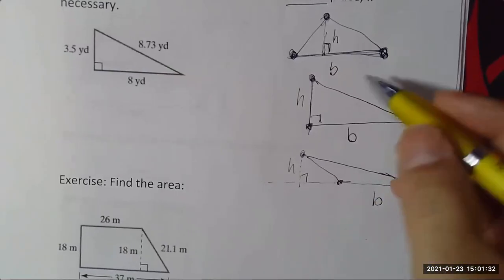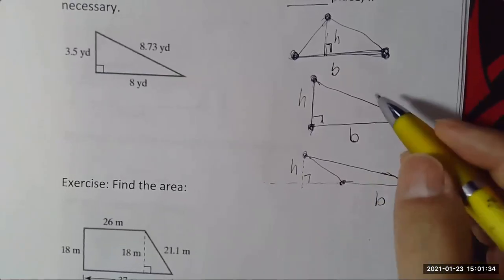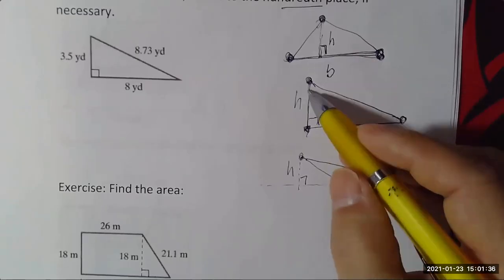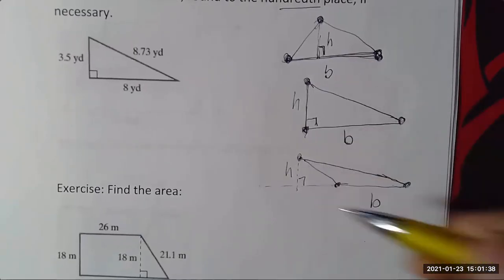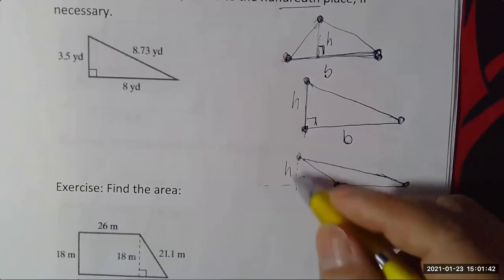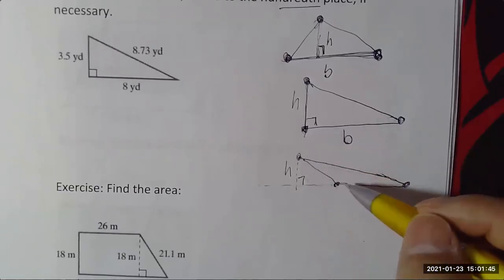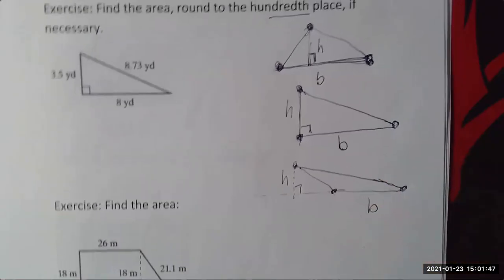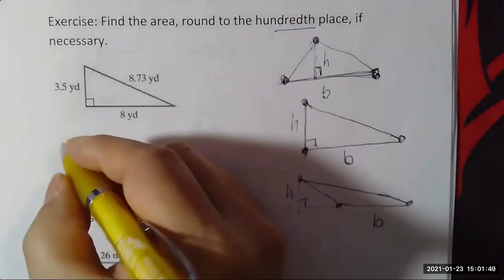So from these 3 situations, you can see that height can be inside the triangle, can be on the triangle, can be outside the triangle. It doesn't matter. As long as the base and height are perpendicular, you can use those 2 numbers to calculate the area of a triangle. Now let's solve this.